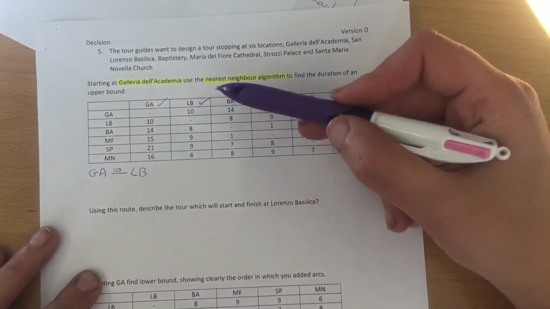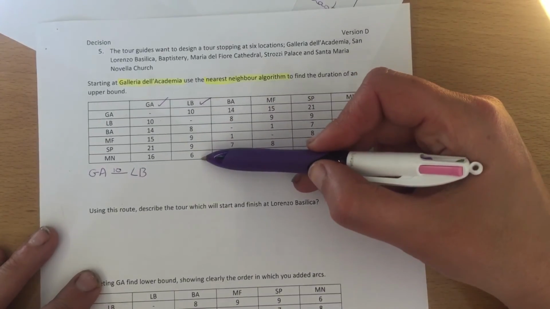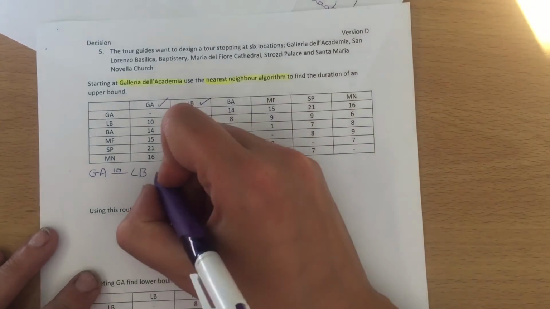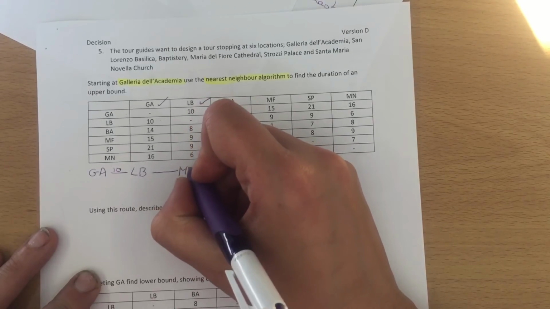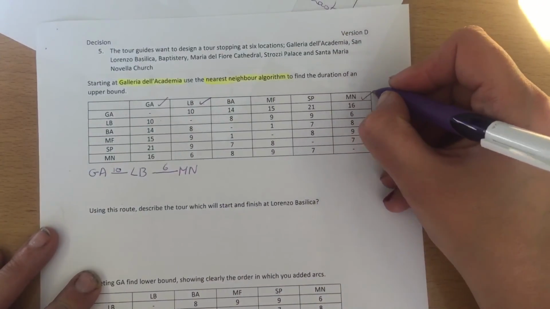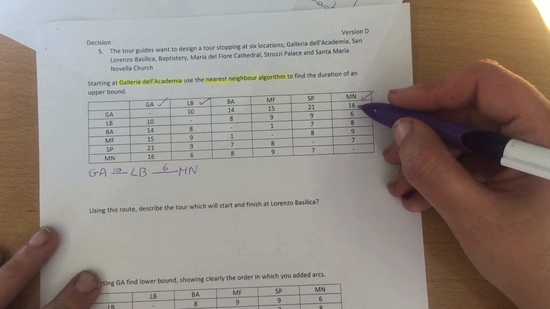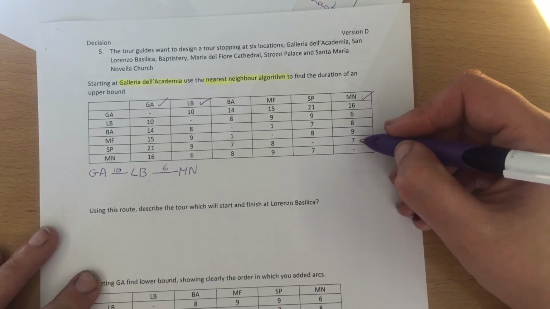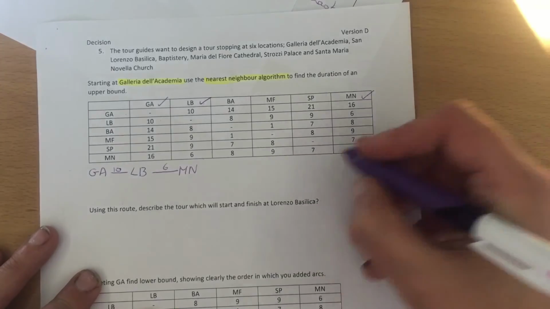The closest thing to LB is MN at 6. The closest thing to MN that we've not already been to is SP at 7.